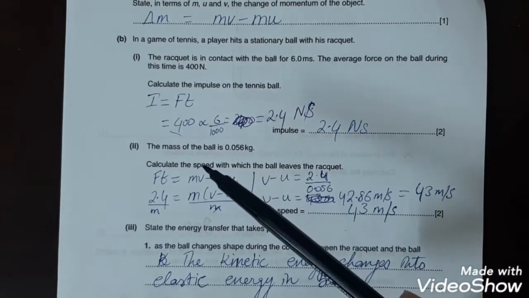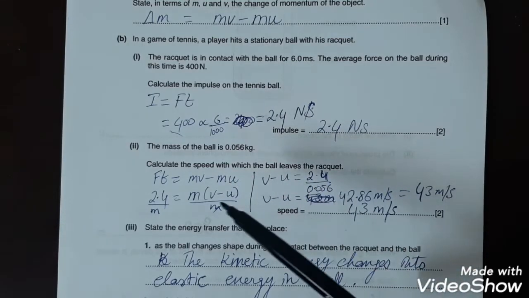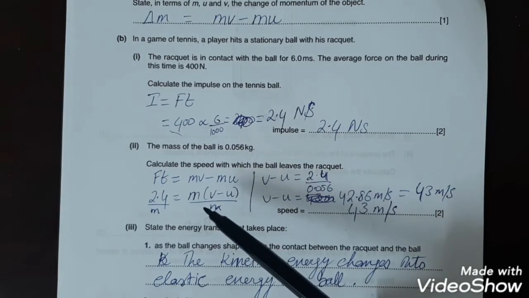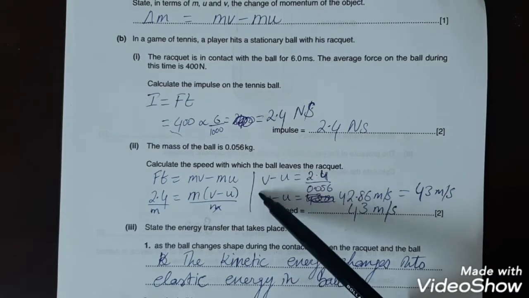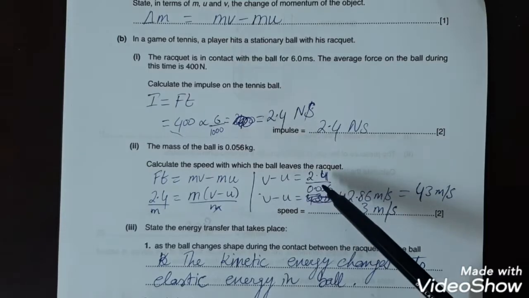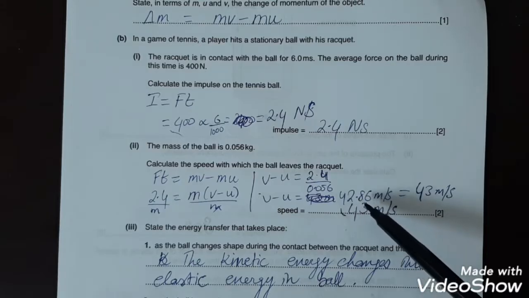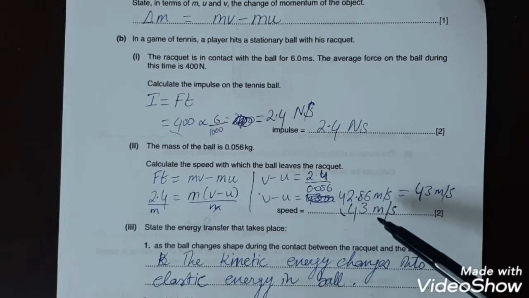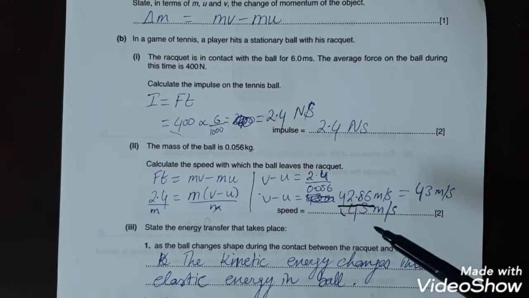Then part 2 states the mass of the ball is 0.056 kg. Calculate the speed with which the ball leaves the racket. So force times time is equal to mv minus mu. So we will move m to the left side and write 2.4 divided by m is equal to v minus u. So when we calculate 2.4 divided by 0.056, it will be 42.86 meters per second. So the speed will be 43.0 meters per second, because we will convert this value into two significant figures. So it will be 43 meters per second.